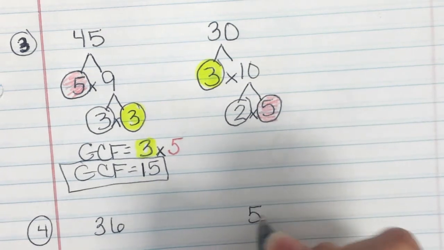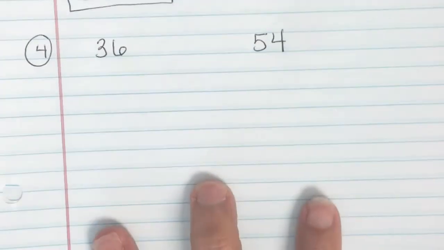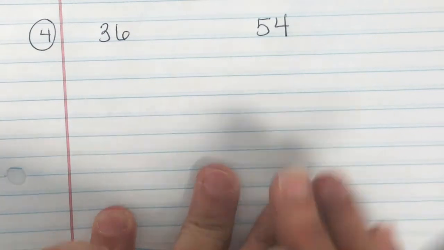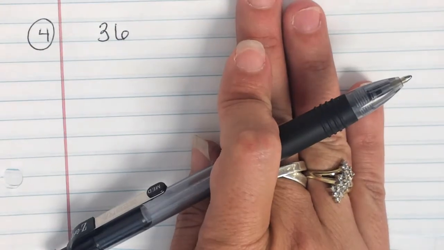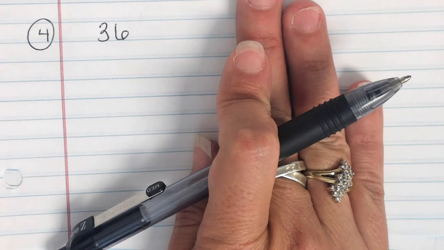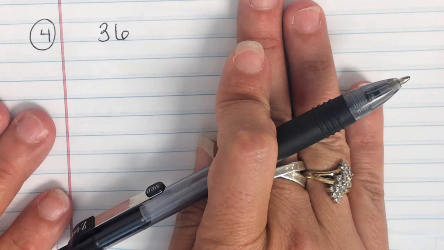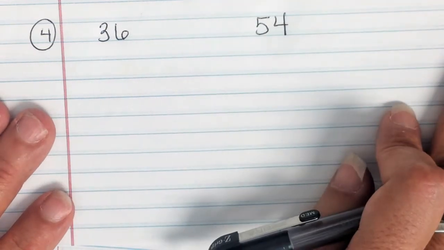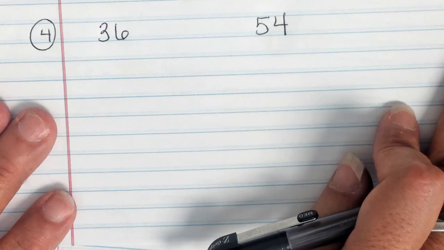It's 36 and 54. Okay. So you break down 36, just 36. See if you can do it. 6 times 6. I said you do it. Sorry. Keep going. Circle your prime numbers as you reach them. Do it. Write it. Oh, good. Now do 54 if you know it.